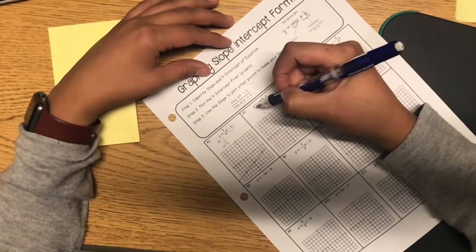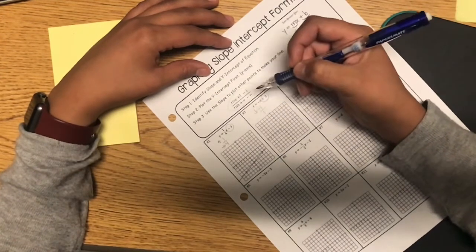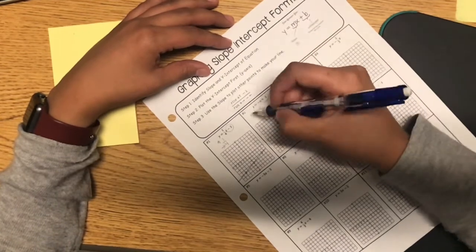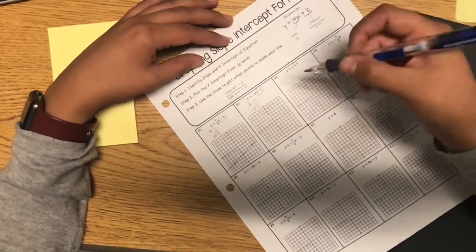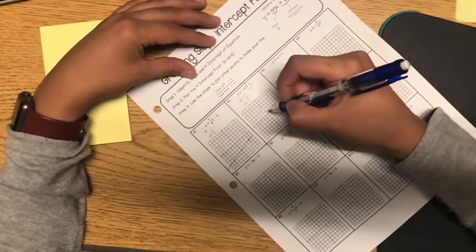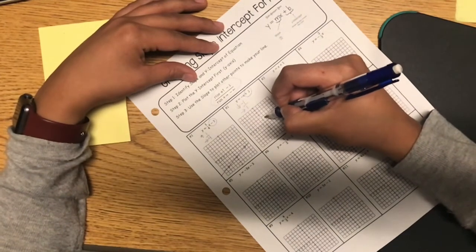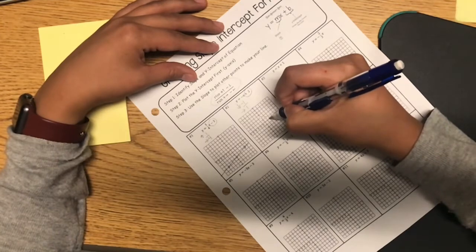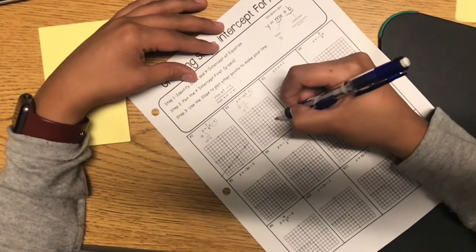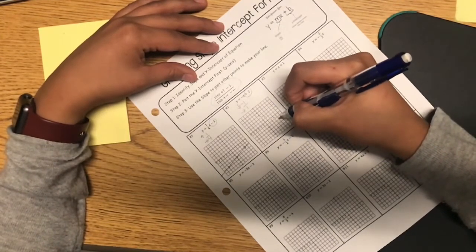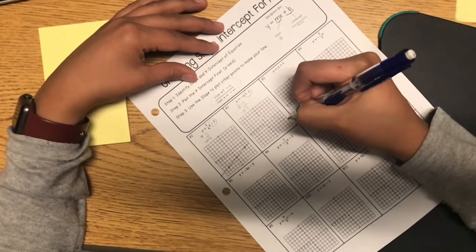The -1 in the numerator means we're going to go down 1. The +1 in the denominator means we're going to go right 1. So we're going to go down 1, right 1, and plot a point from the +2. So down 1, right 1, plot a point, and keep repeating that.